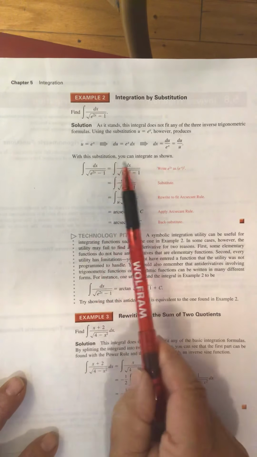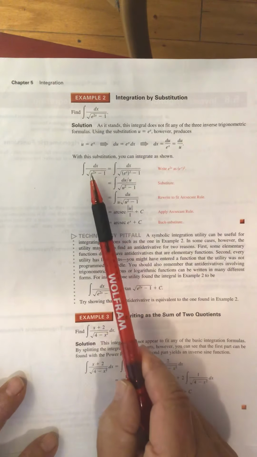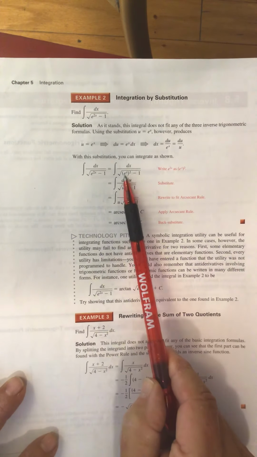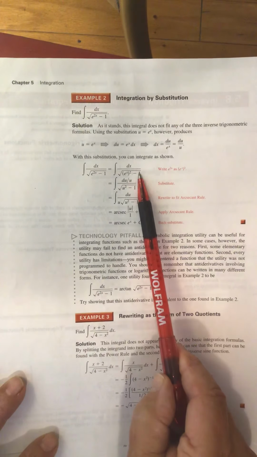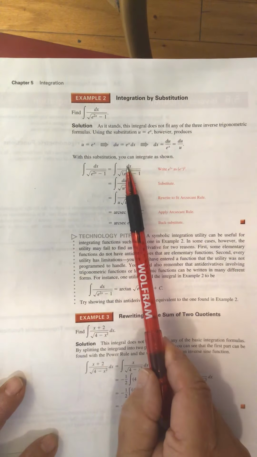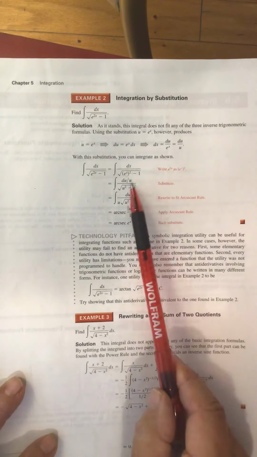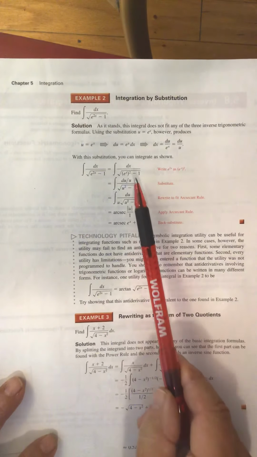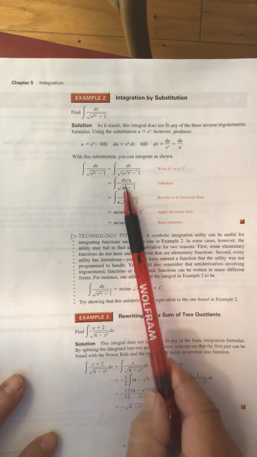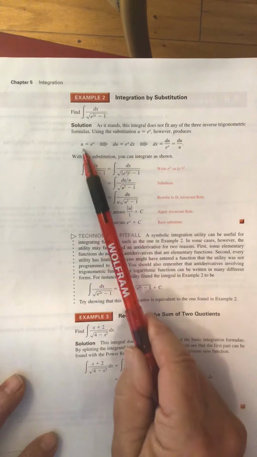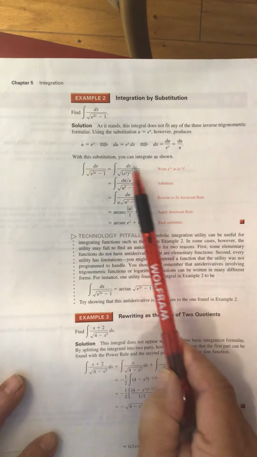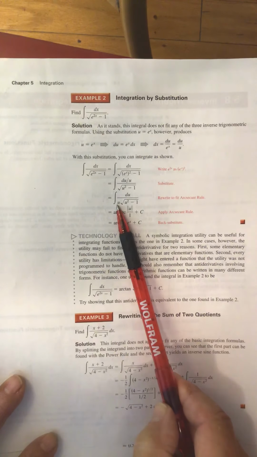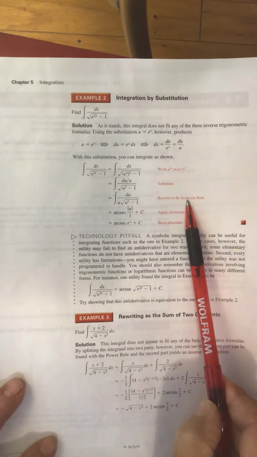So now we substitute, right? We've got dx, square root of, and we now have e to the x squared minus 1. So we've got a function minus a number squared. Dx is du over u. So in that case, if u is e to the x, we're going to end up with u squared minus 1. Dx is du over u, which gives me u, the square root of u squared minus 1, du, which matches our formula.